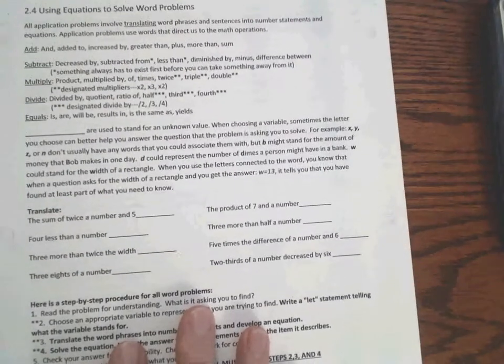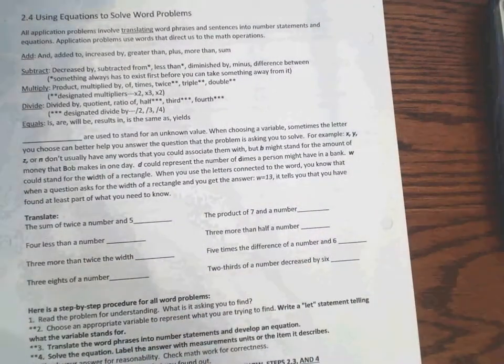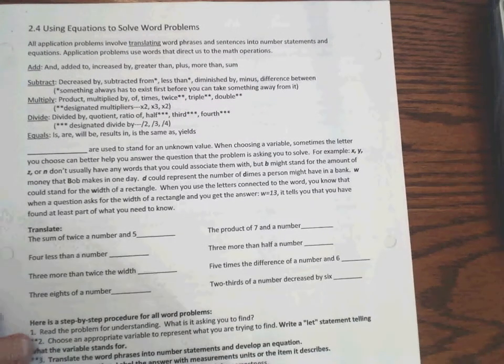This section is 2.4. We're only covering a couple of sections in the early part of 2.4 of chapter 2, so 2.1 and 2.4, then we're going to come back and do 2.3 and 2.6 and 2.8 together. So this information is about solving equations, but the problems are going to be word problems. And so we have to go over some things of how do we translate the words into numbers.